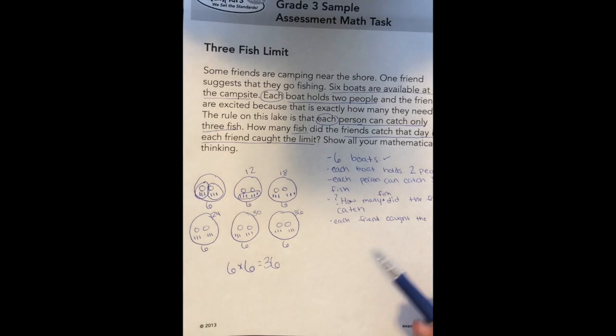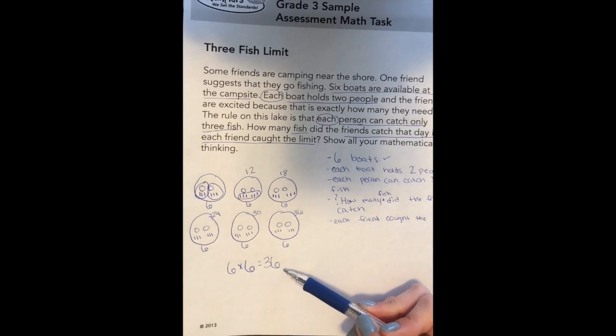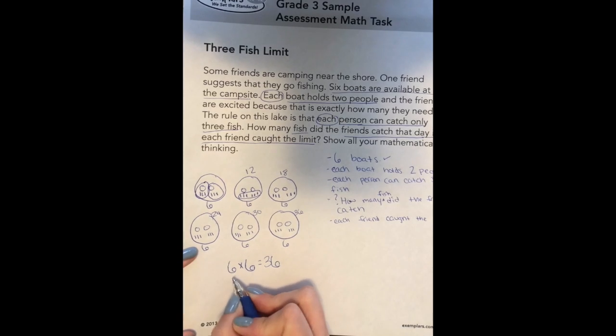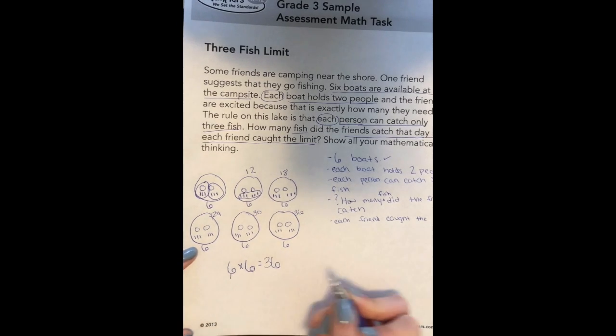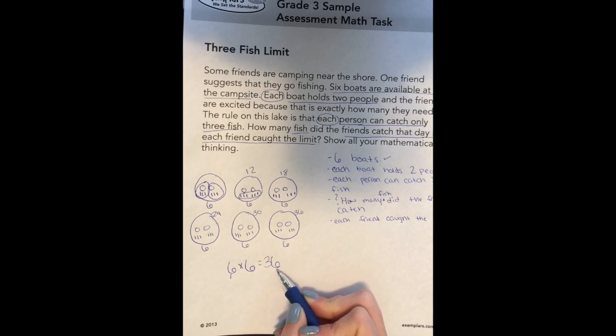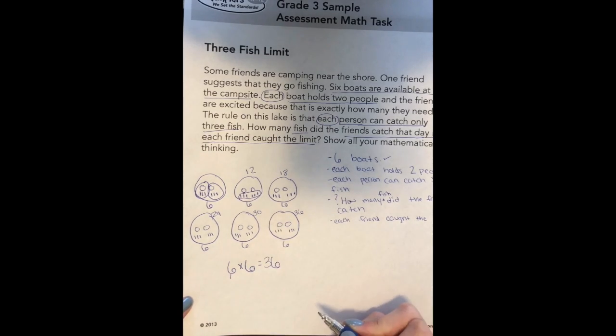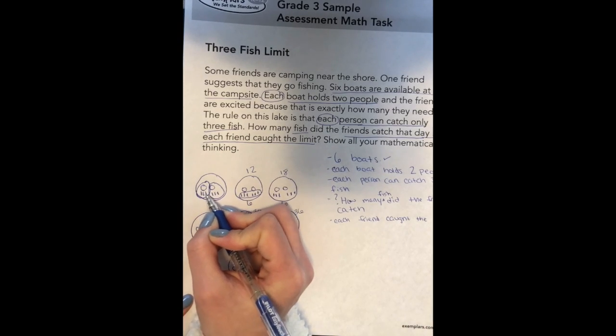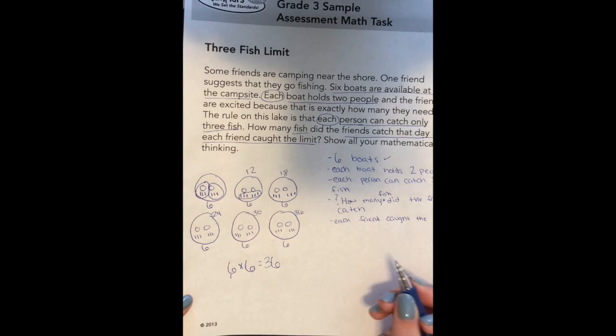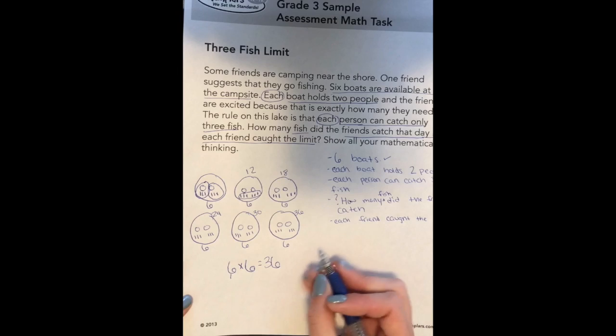So now I'm going to be looking at this. I'm going to be thinking, what is 36? I'm going to think, what does this 36 mean? Is it 36 people? Is it 36 boats? No, I'm going to figure out that there's 6 fish that were caught on each boat because each person caught 3 of them.